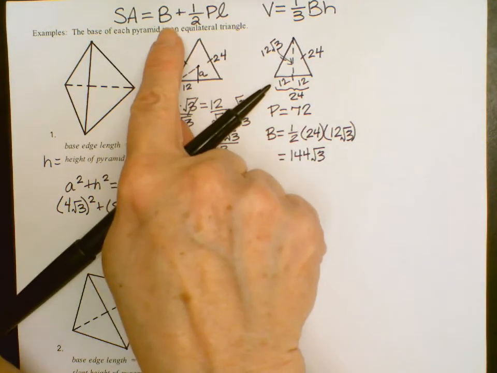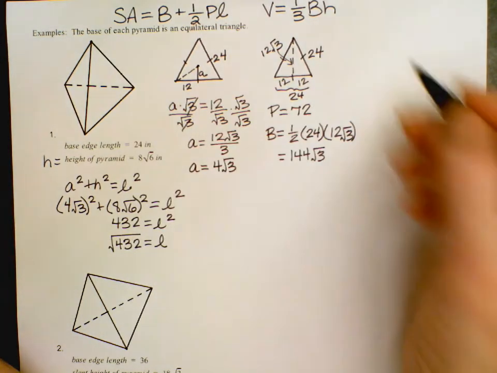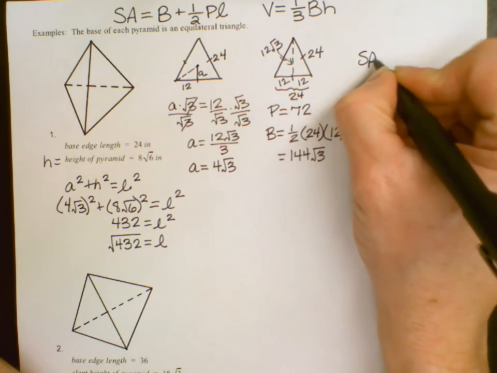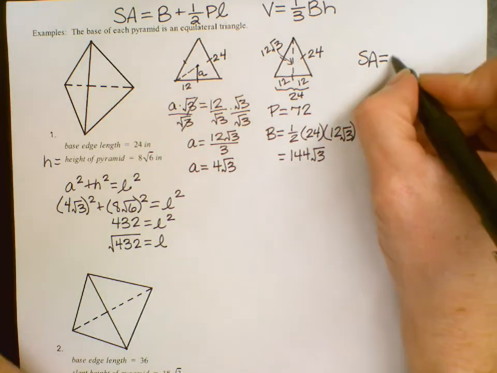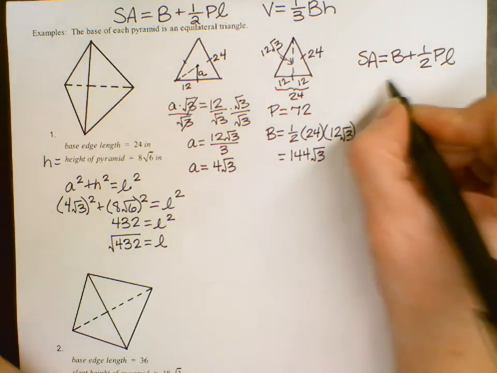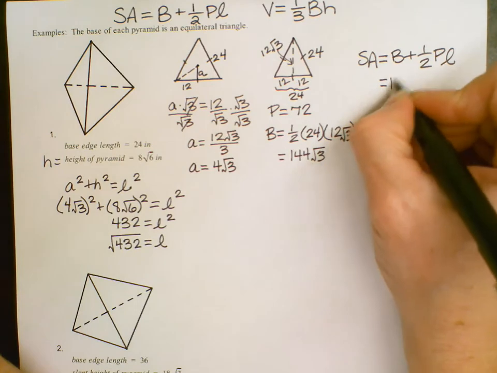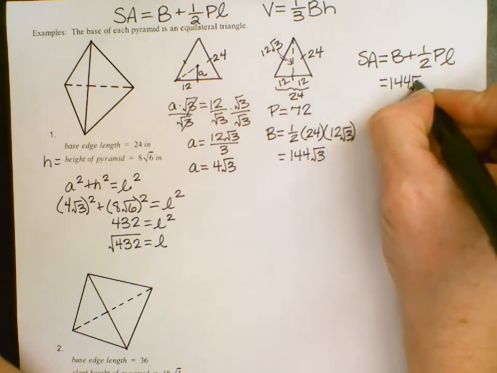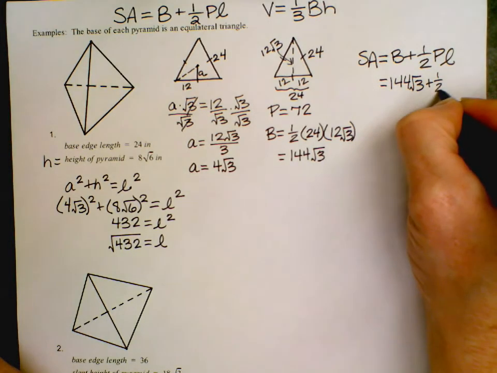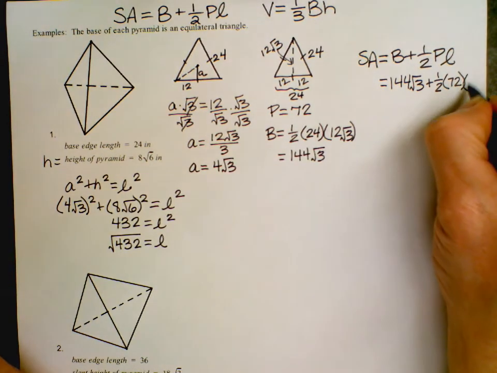Now that we have B, we have P, we have L, and we have H, we're ready to find the surface area and volume. So surface area to start off with is capital B plus 1/2 capital PL. In this case, capital B is 144 root 3 plus half of the perimeter, 72, times L, which is the square root of 432.